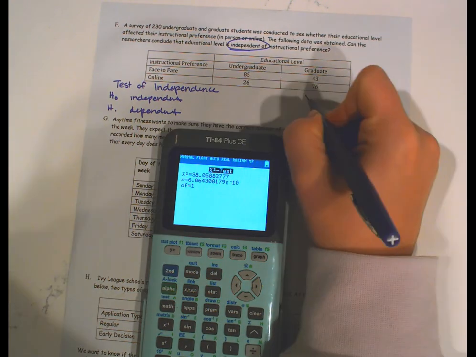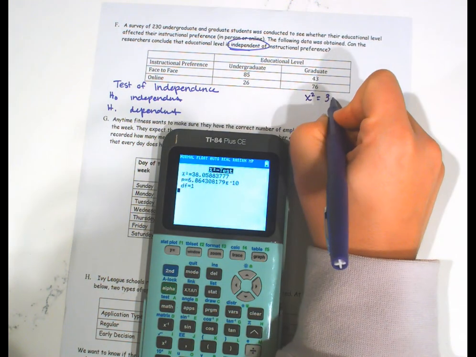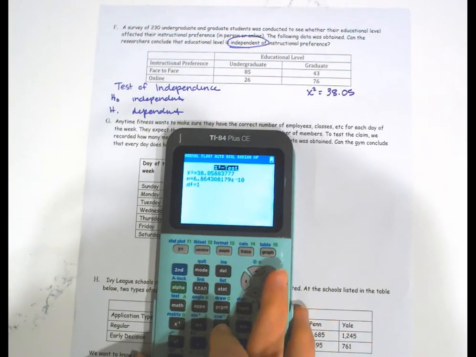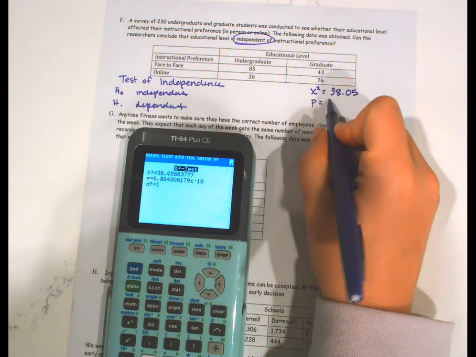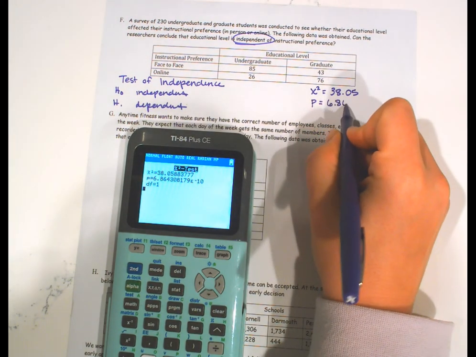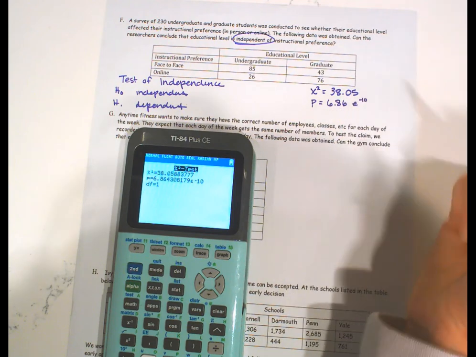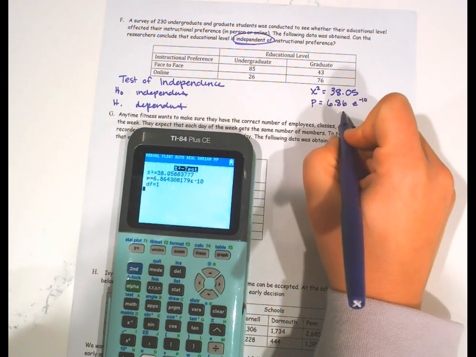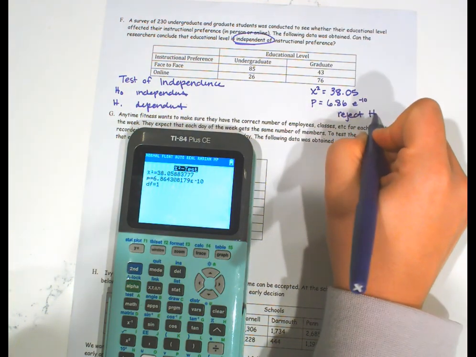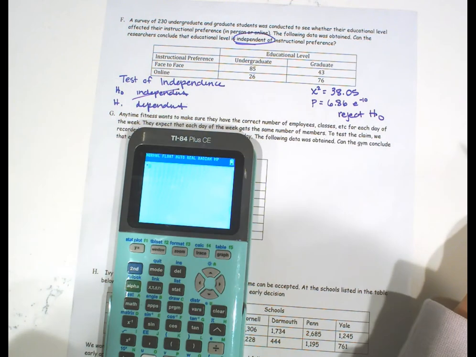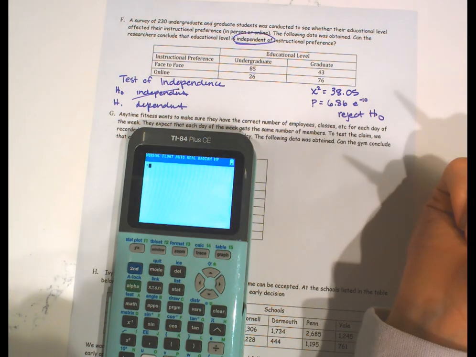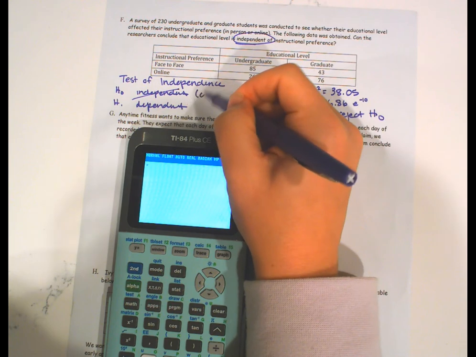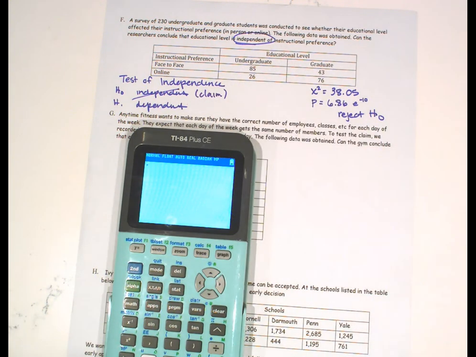So I get that chi-squared is 38.05. And my p-value is 6.86 e to the negative 10, which means that we would reject the null hypothesis. So there is not enough evidence to conclude, right? If we're saying this is our claim, there is not enough evidence to support the claim that these are independent.